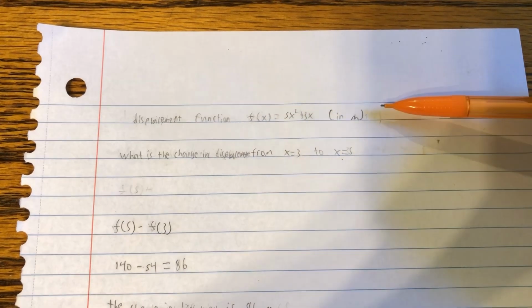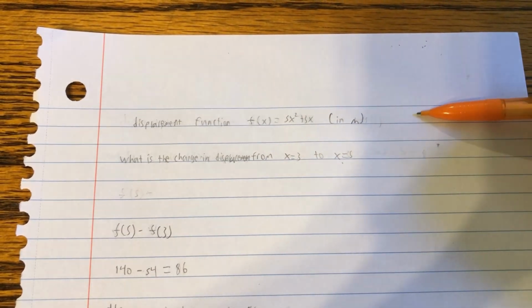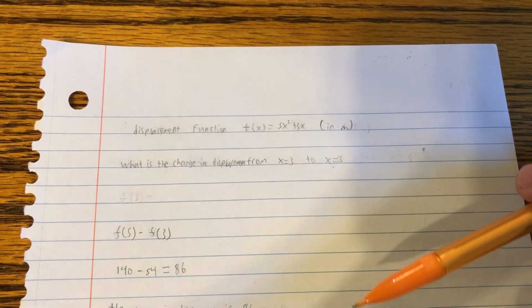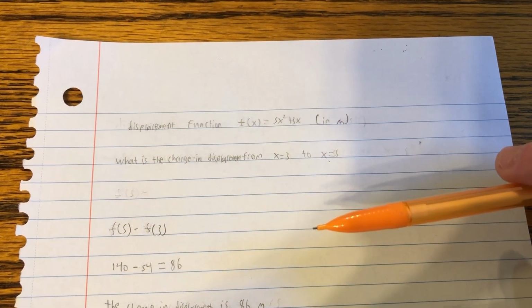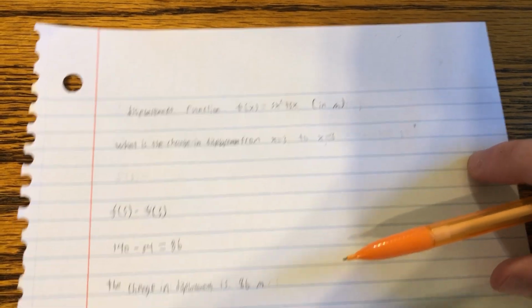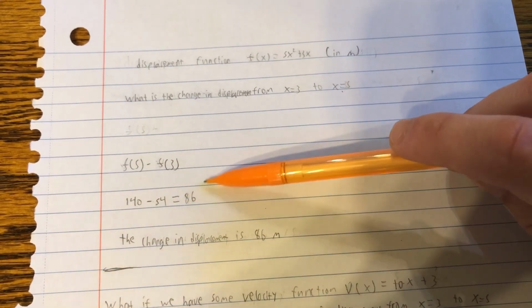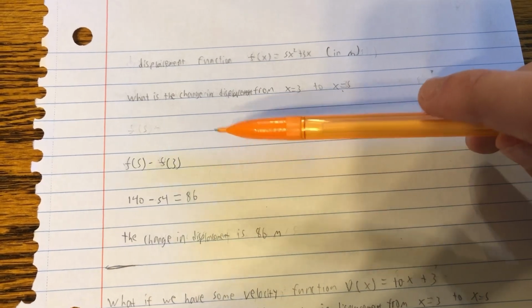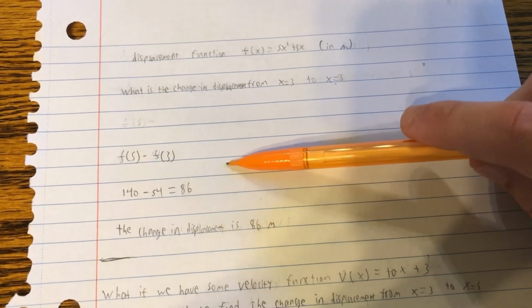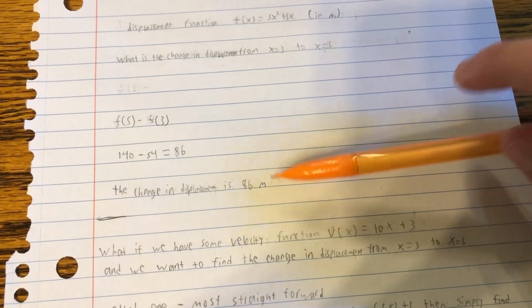So this is s of x equals 5x squared plus 3x, and that's in meters. And the question is, what is the change in distance or displacement from x equals 3 to x equals 5? We can start off by just plugging in x equals 5 and x equals 3 and finding the difference. And okay, so we got 86. So we know that the change in displacement is 86 meters.